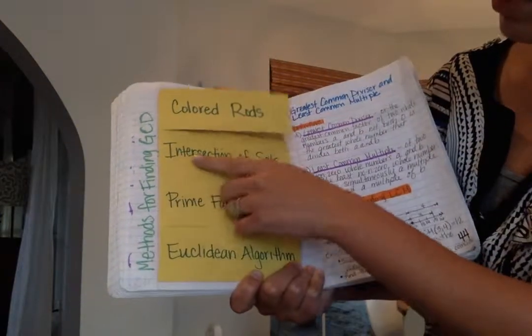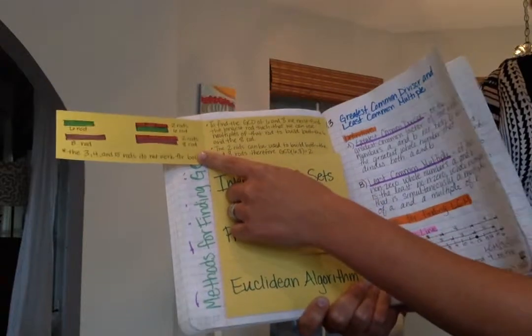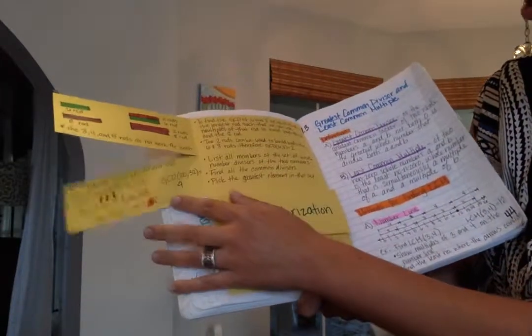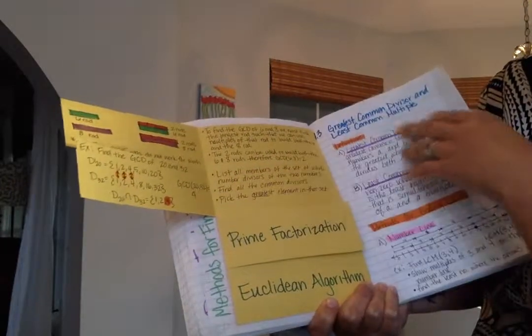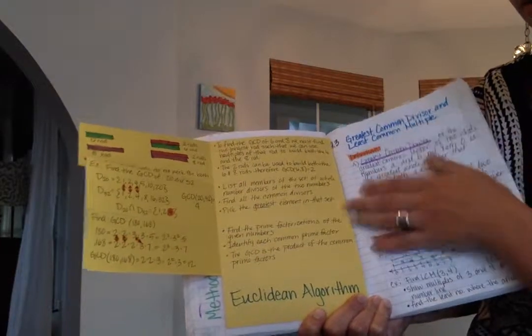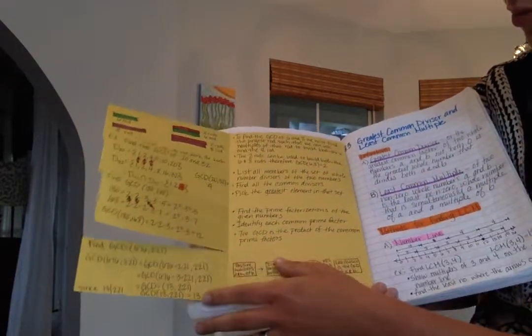These are the methods for finding the greatest common divisor: colored rods, intersection of sets, prime factorization, and the Euclidean algorithm.